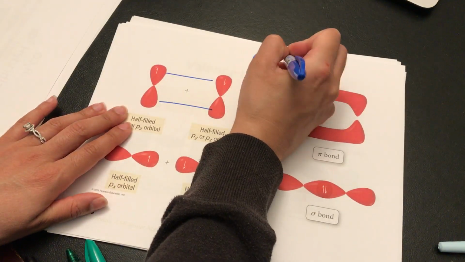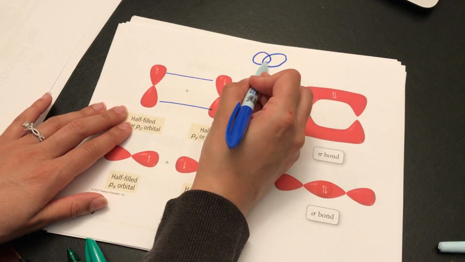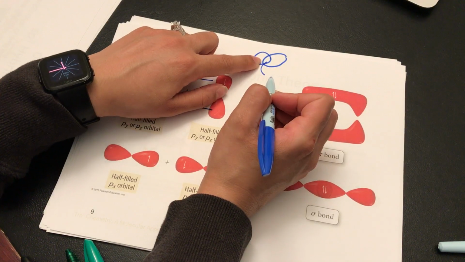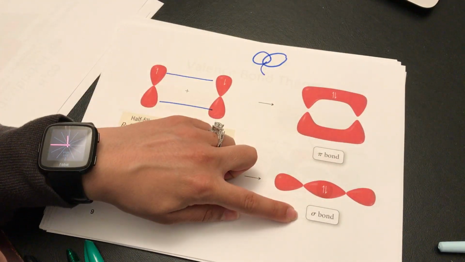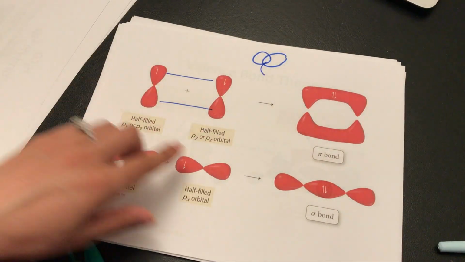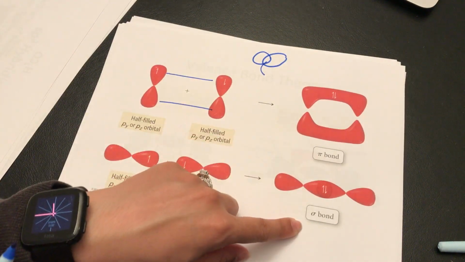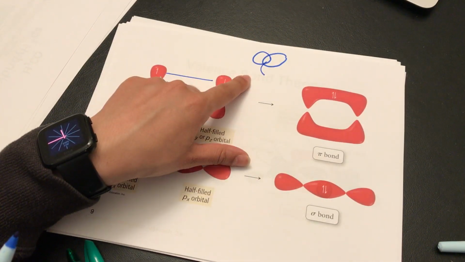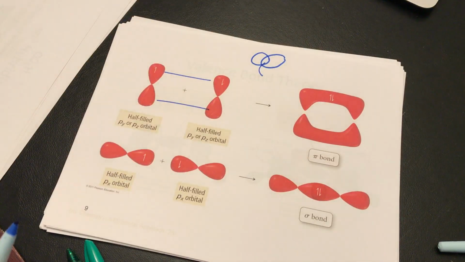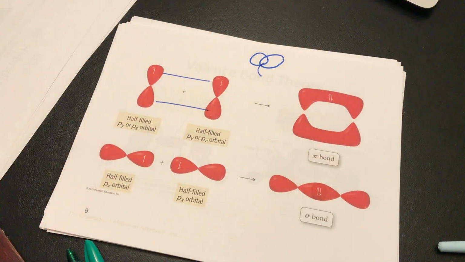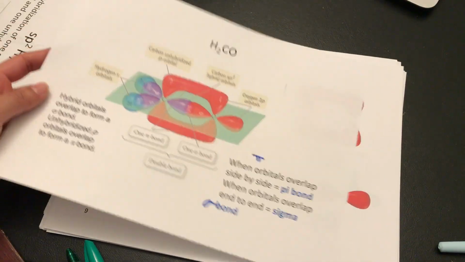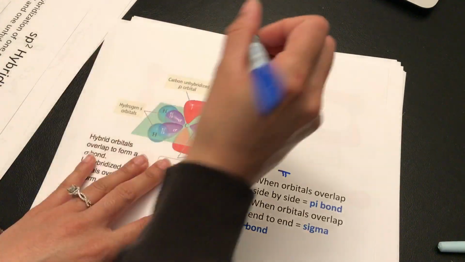An s orbital and another s orbital can also only overlap this one time head-to-head, and it can also only form a sigma. So you can have 2 pi bonds and a sigma bond for your p orbitals, and only a sigma bond for your s orbitals. Now going again one step back here, this is just like the picture that I drew, right?